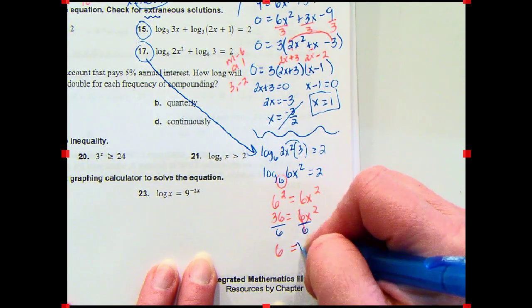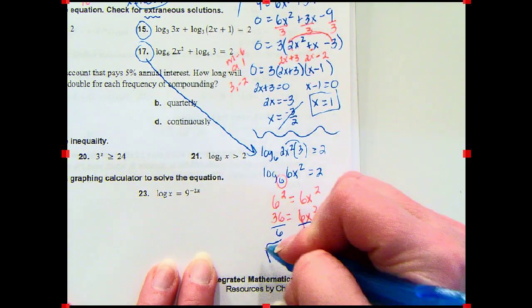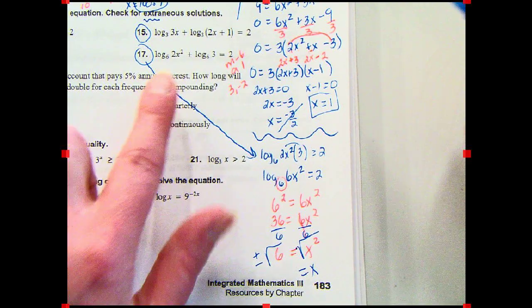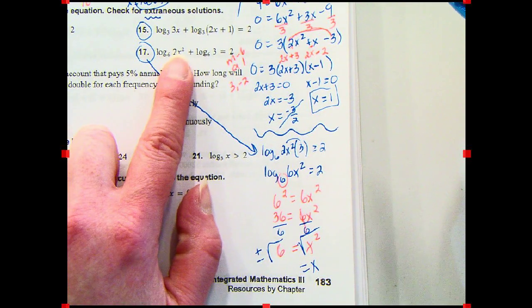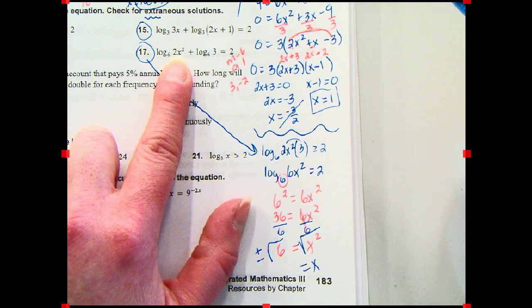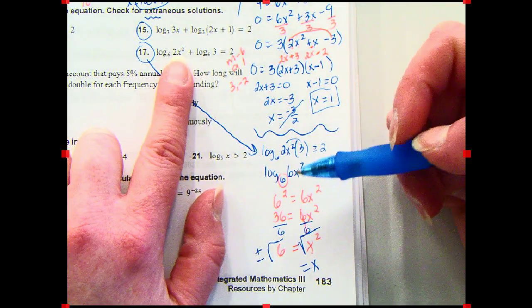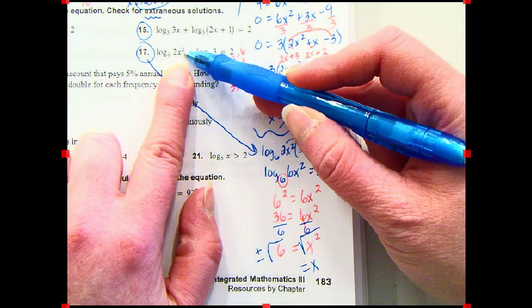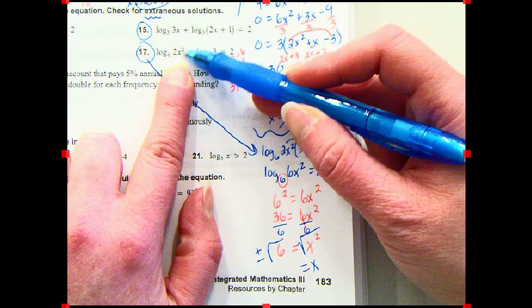Now, when you have an x squared, you take the square root of both sides. Usually it's a plus and a minus. However, if I look at this original problem, don't forget, if I plug in a value, I can't have any negatives. Well, if I take the negative, since I'm squaring it anyways, it's always going to become a positive.